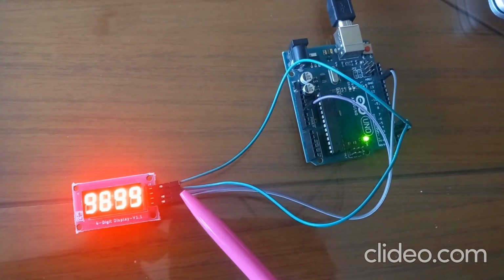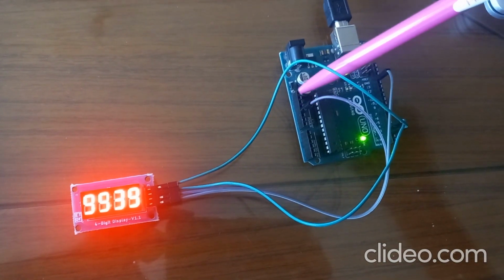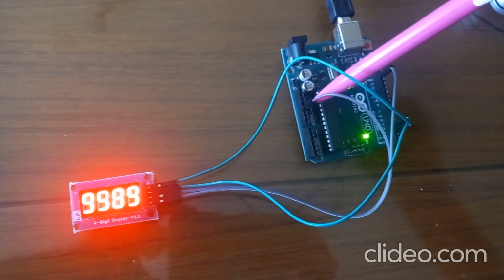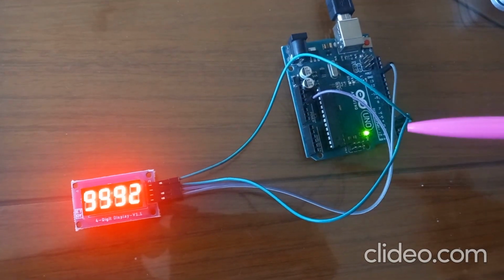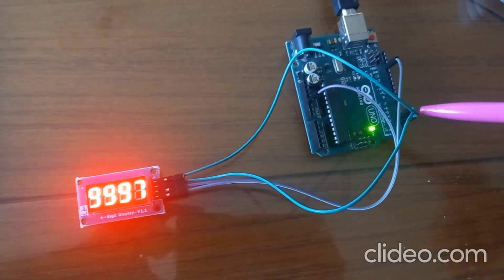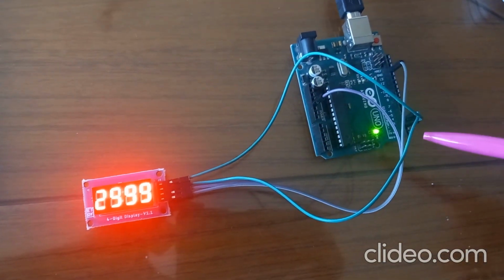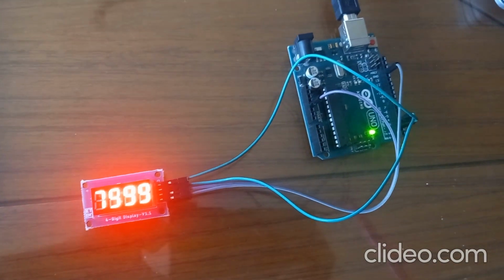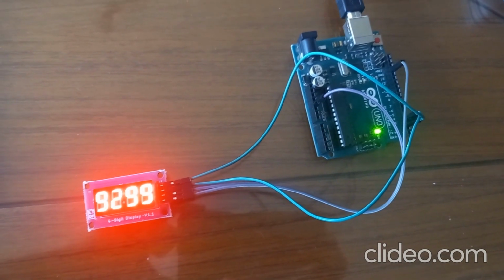The ground pin of the 7-segment display is connected to the ground pin of the Arduino UNO board, and VCC, the second pin, is connected to the plus 5 volts pin. Here there are a 3.3 volts pin and a 5 volts pin, so you should connect it to the 5 volts pin of the Arduino UNO board. The digital input output pin is connected to pin number 3 of the Arduino UNO board, and the clock pin of the 4-digit 7-segment display is connected to pin number 2. So this is about the connection. Why we should connect the clock and the DIO pin, I'll explain in the programming part.